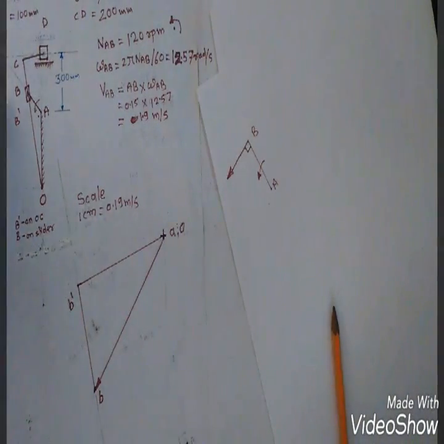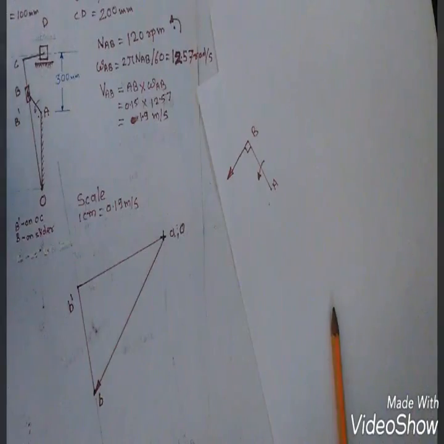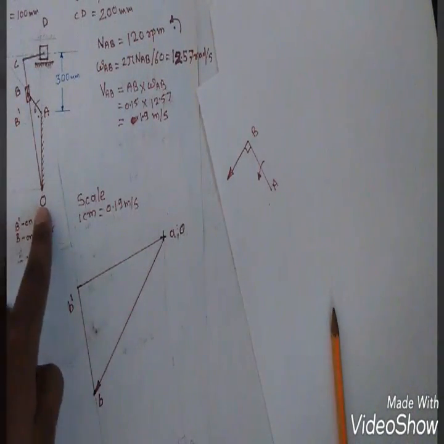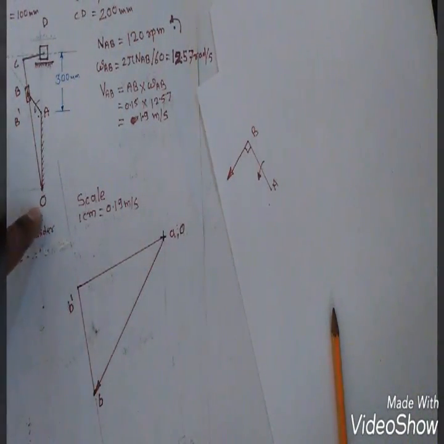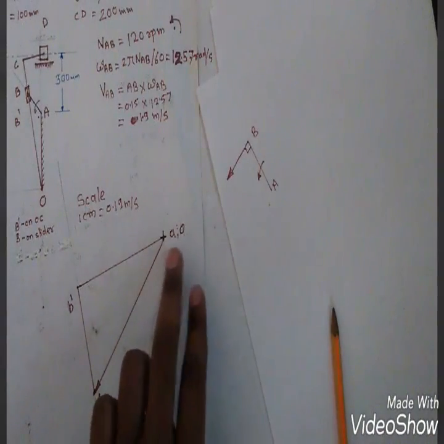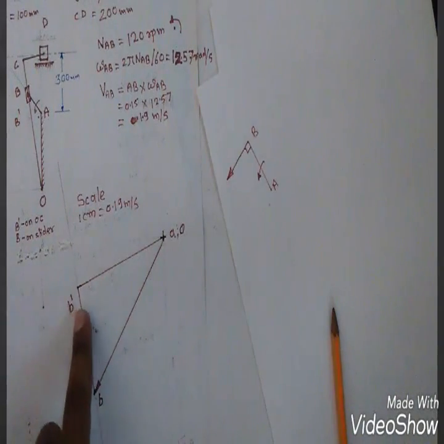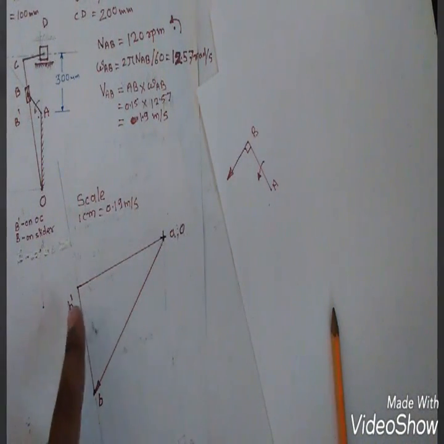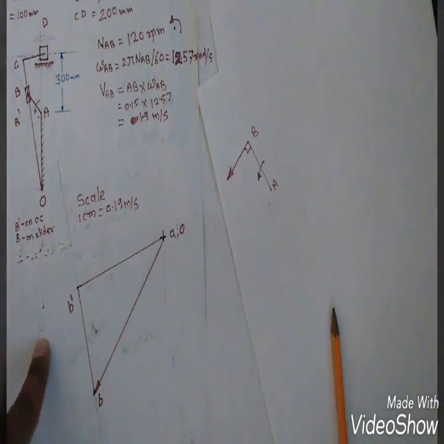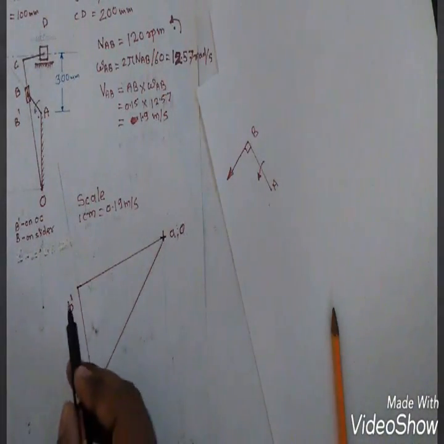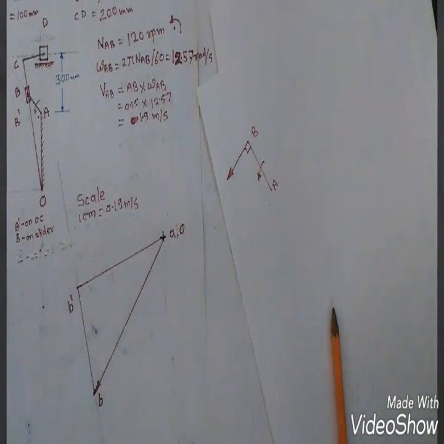After the B dash point, on the same link the C point is there, and we know the O point is there for the mechanism. Then after O there is B dash, and after B dash there is C. Similarly, in the velocity diagram, the O point is there, small b dash is there, and small b will lie next to the B dash point. So we want the distance B dash C.